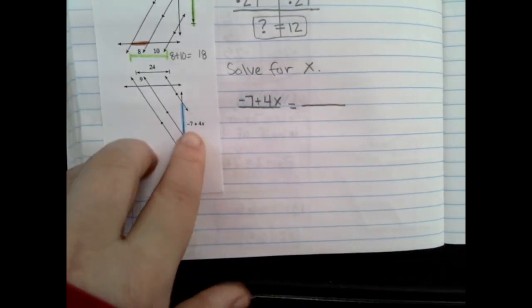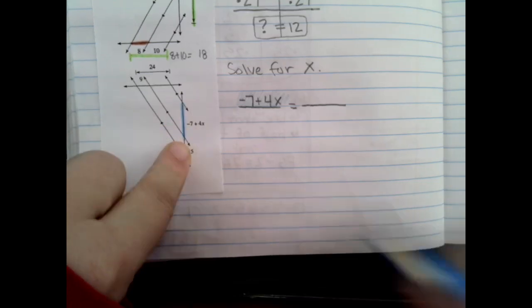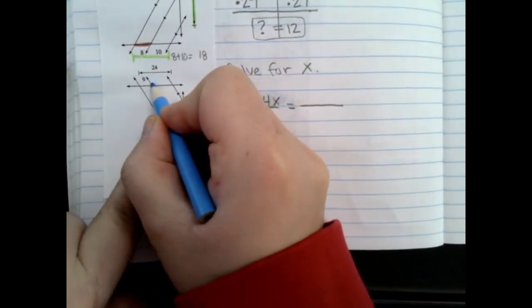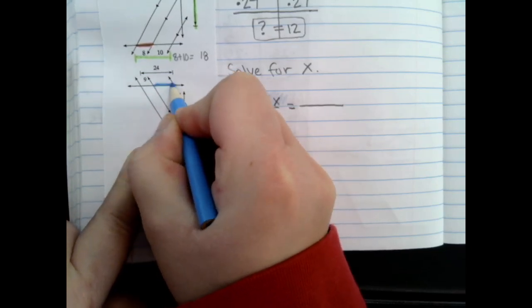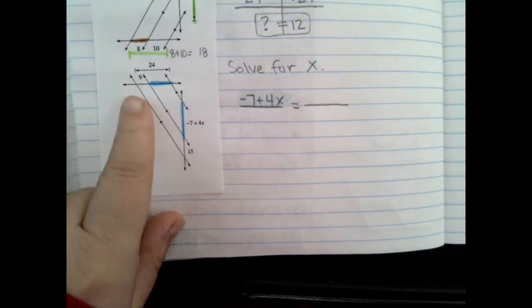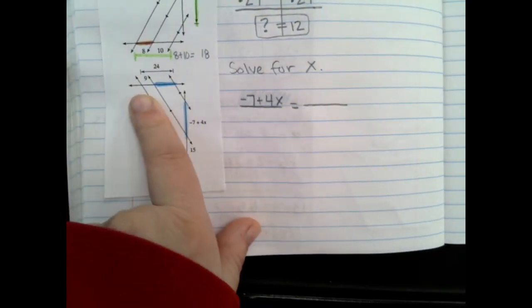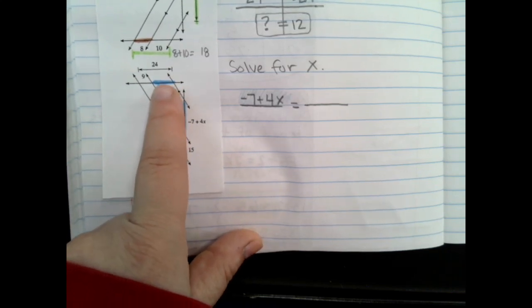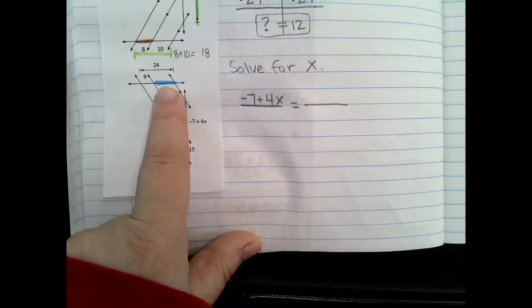I'm going to drive down that lane first this time. So negative 7 plus 4x, if I go across that street, we end up at this spot here, which is not filled in for us. I know one part is 9. The whole thing is 24. So how can I use those two numbers to find this missing part?